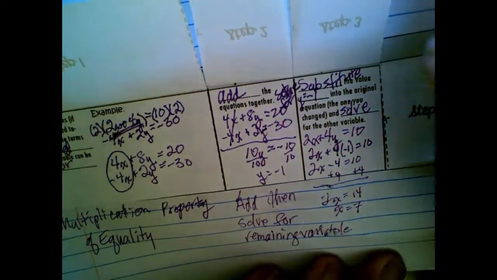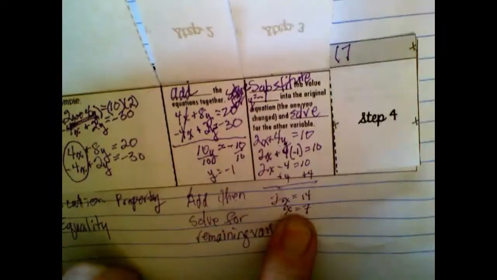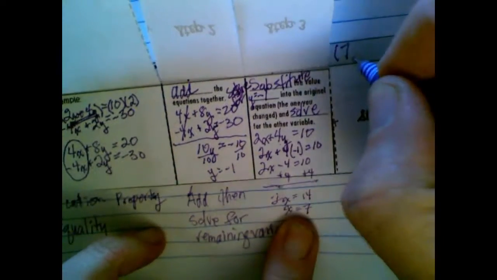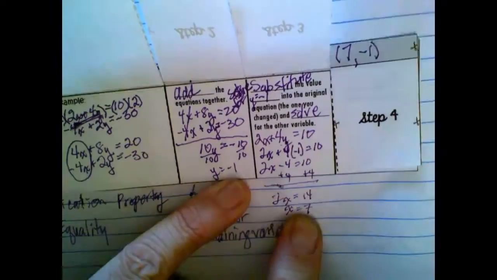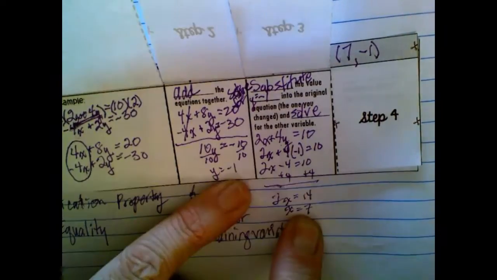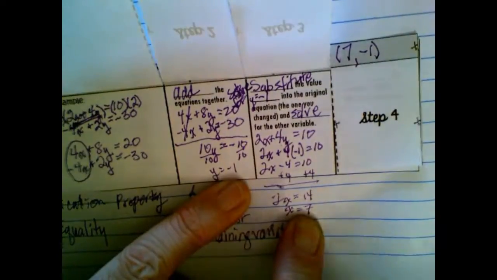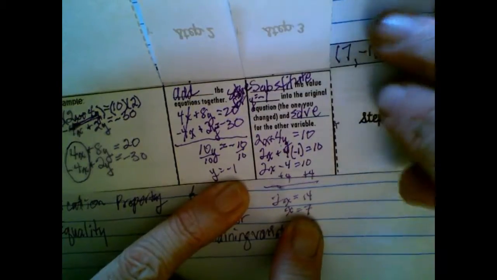So we have a solution. Our solution, I'm going to write it right up here. Our x, we want to say, is 7. And our y is negative 1. Okay? So our solution to a system of equations is always an ordered pair. So we always want to write it like that.